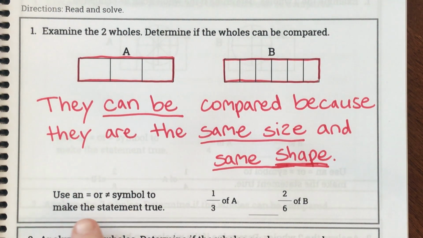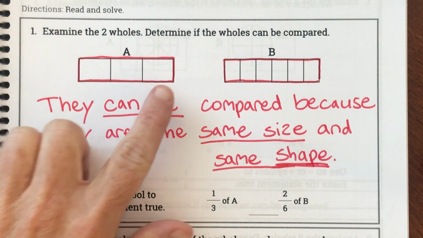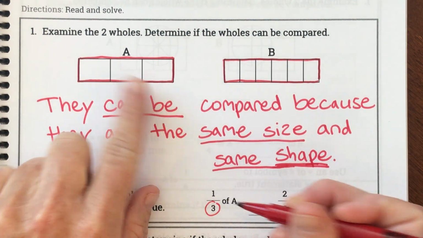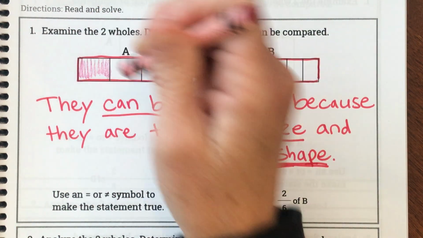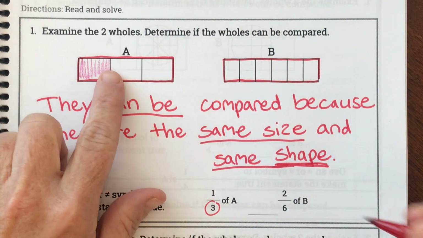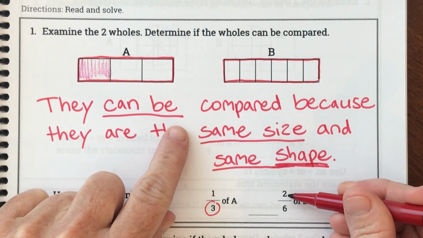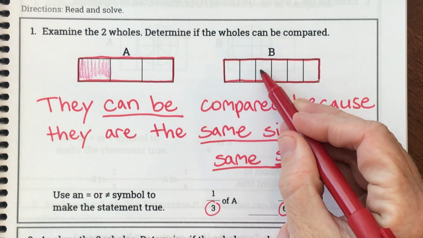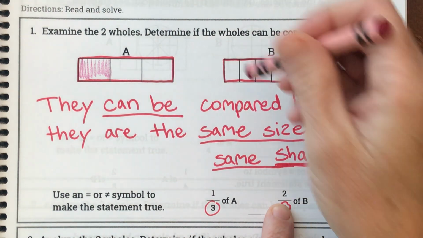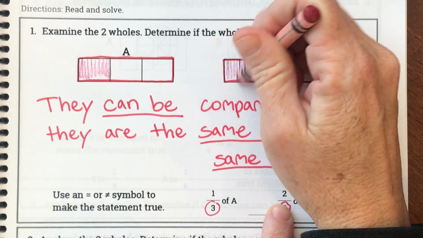Okay, so let's look at our next part. It says use an equal or not equal symbol to make the statement true. So 1/3 of A. Well, what is 1/3 of A? A's been cut into 3 pieces. That's where the 3 comes from. And they want one of the pieces. So that would be this one of the 3 pieces of A, and they want me to compare it to 2 of the 6. There's a 6 of B because it's cut into 1, 2, 3, 4, 5, 6 pieces. 2 of the 6 pieces.